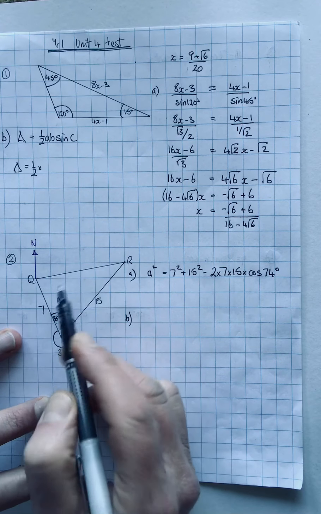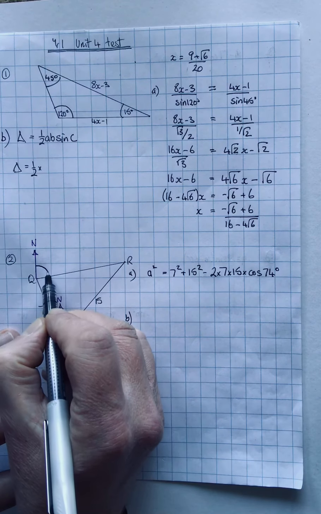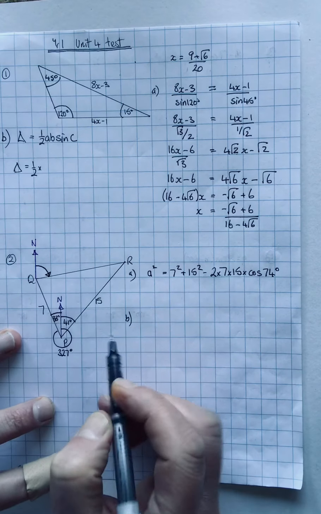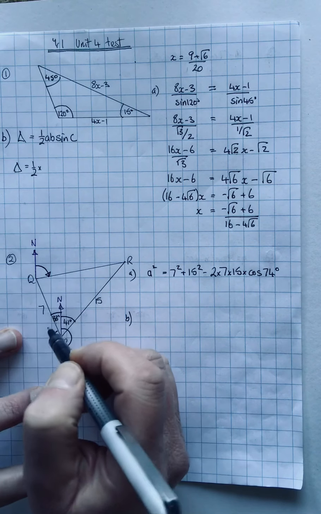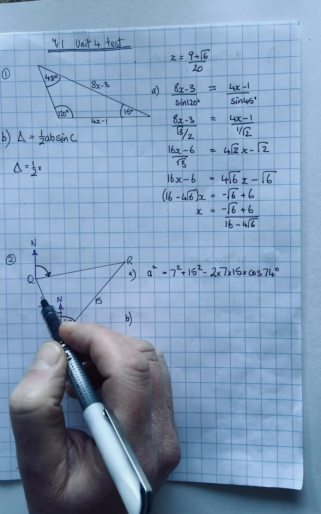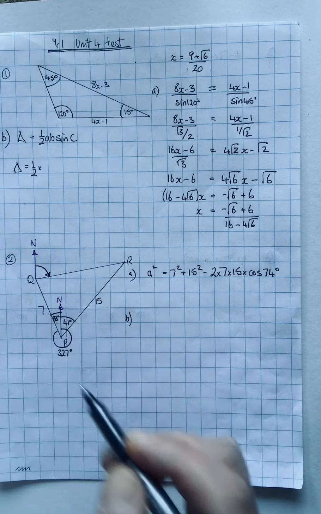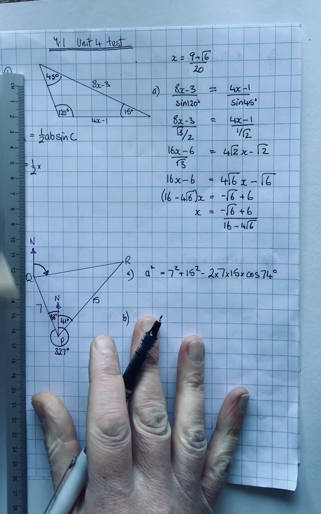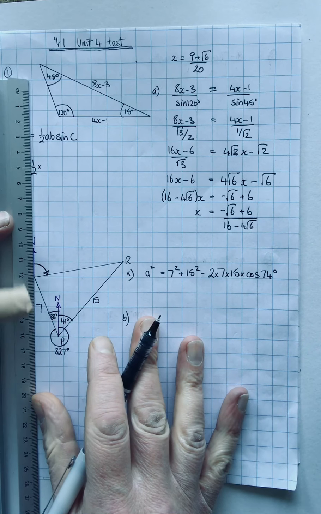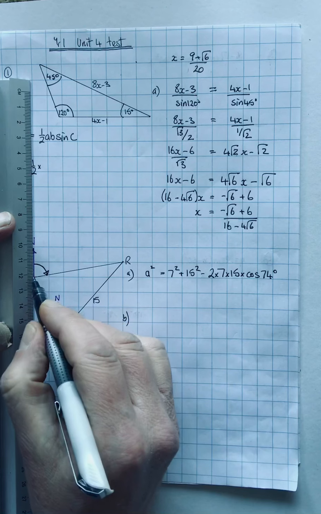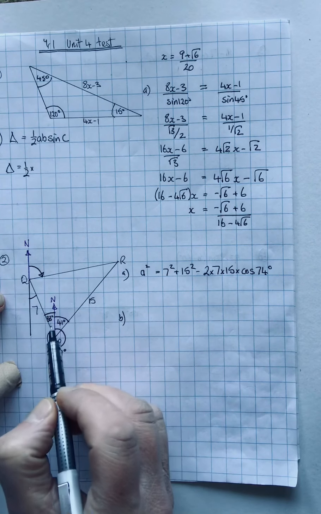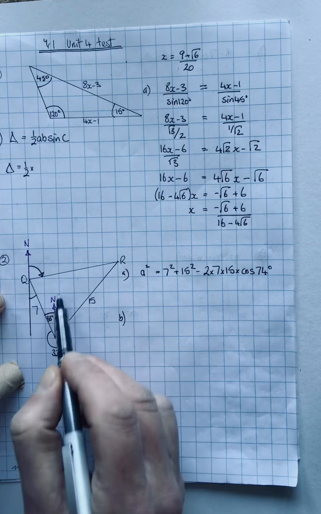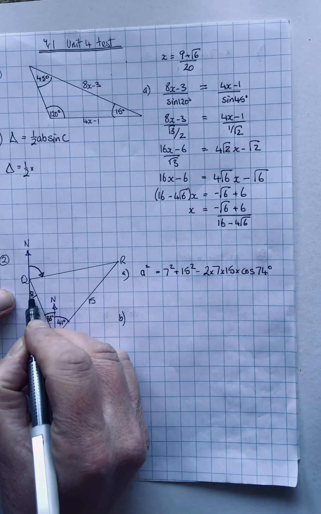Of R from Q, so what we're looking for is this angle here. To work out this angle, I suspect the best way is to work out what this angle here is. Well, this angle is the same as that because it's a Z angle, so that's 33.